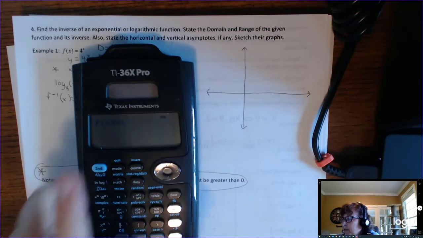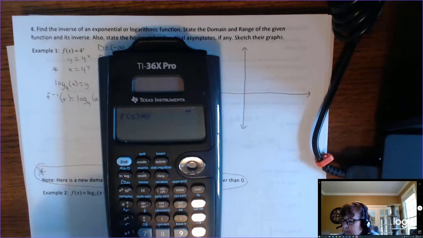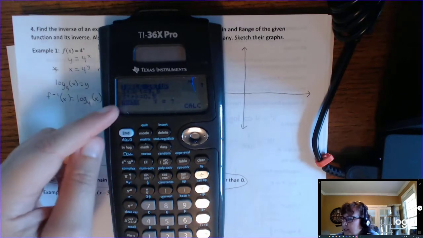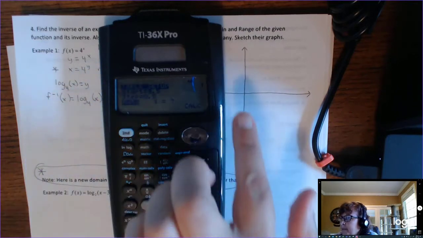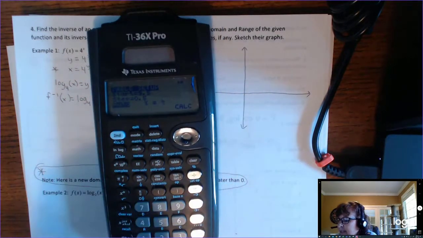Let's clear it. Okay, so if I want to put f of x equals 4 to the x, I'm just going to type in 4 and then this exponent button, and then this x, y, z, this is the variable button. It's got a bunch of choices. If you hit it, it's going to give you x. Hit enter, and then it gives you a next screen, and it says table setup, and it says start. That means what inputs do you want to start with? So I'll start with a few negative inputs, like -2.